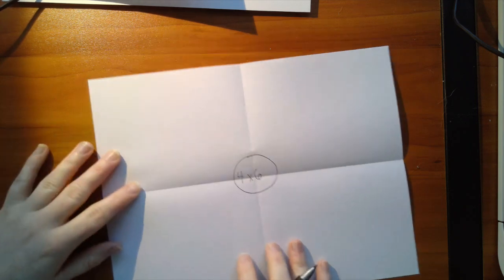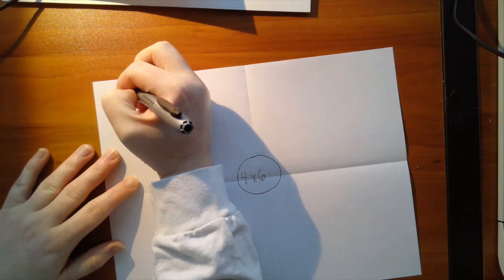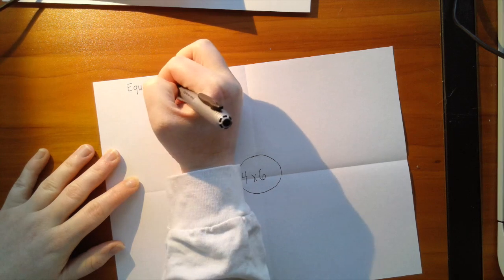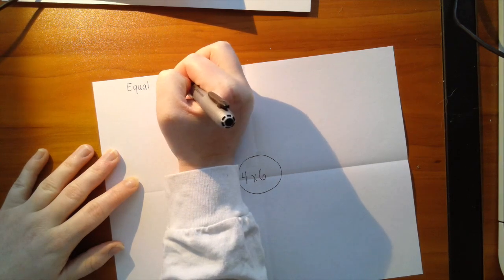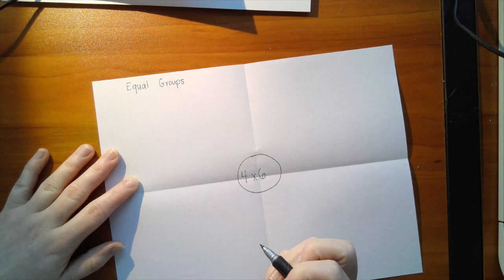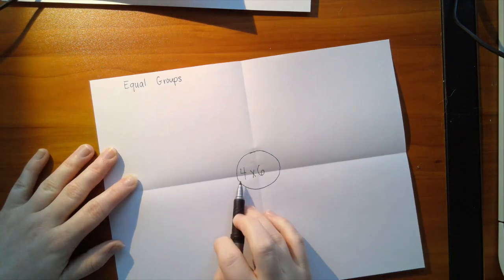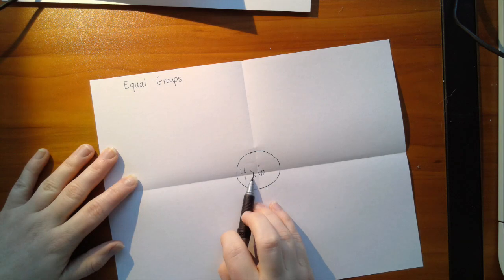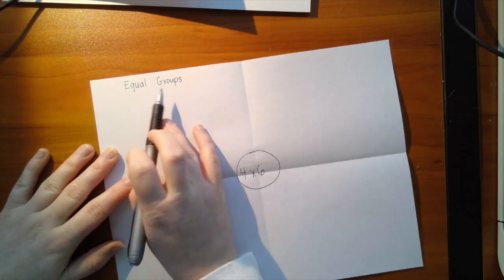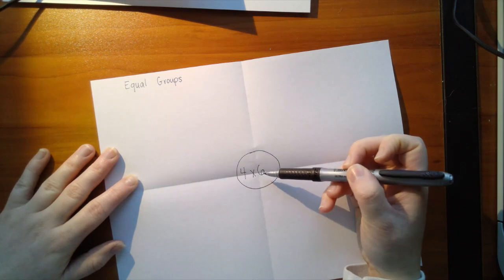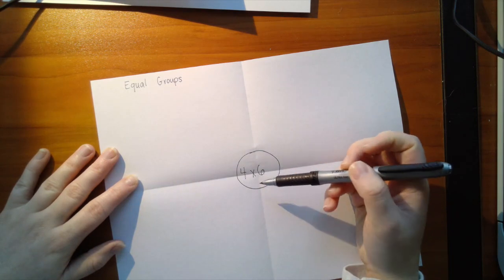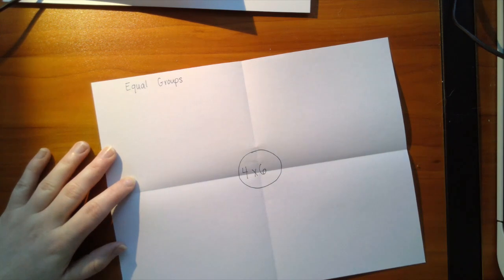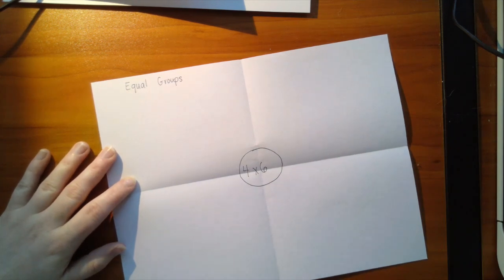Okay, the first way that we can multiply is to use equal groups. Okay, so if I have 4 times 6, I could also read that as 4 groups of 6. So if I'm using equal groups, I want to have 4 equal groups of 6. You probably remember doing this in your classroom. So I'm going to start by drawing 4 groups. You could draw 4 circles, 4 boxes, it's up to you.